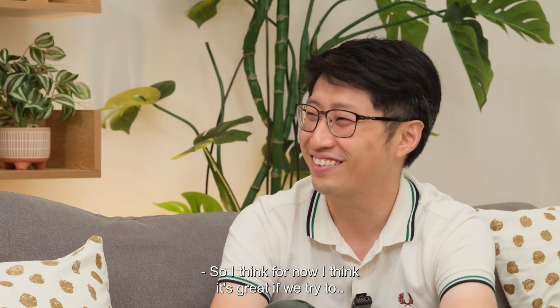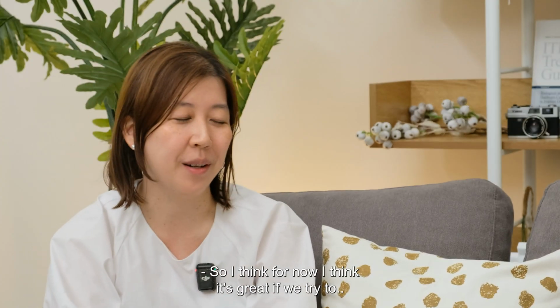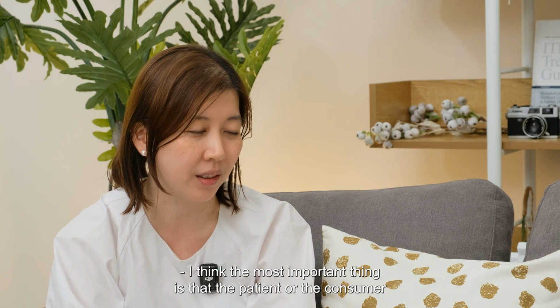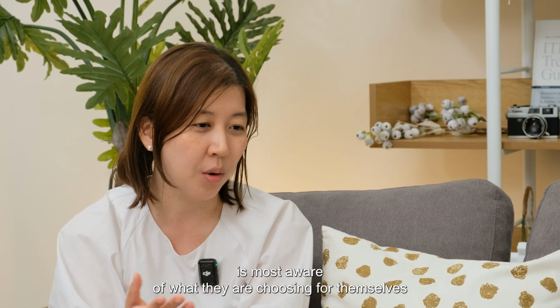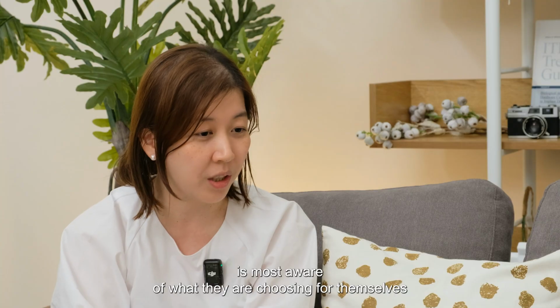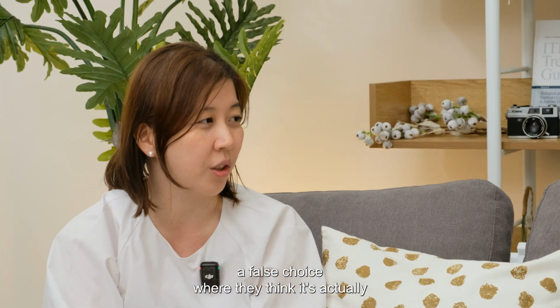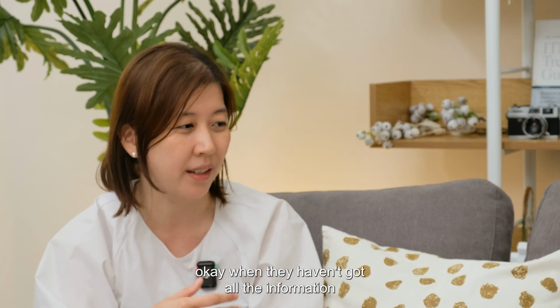I think the most important thing is that the patient or the consumer is aware of what they are choosing for themselves, and then they can make that choice, instead of it being a false choice where they think it's actually okay when they haven't got all the information. I think it's important. Yeah, you're right.